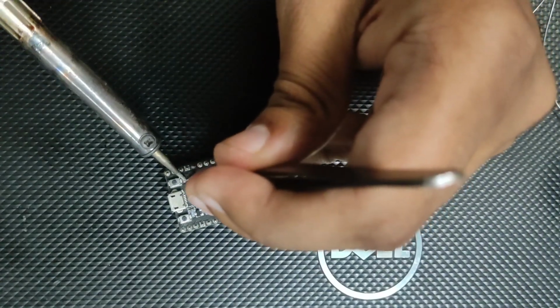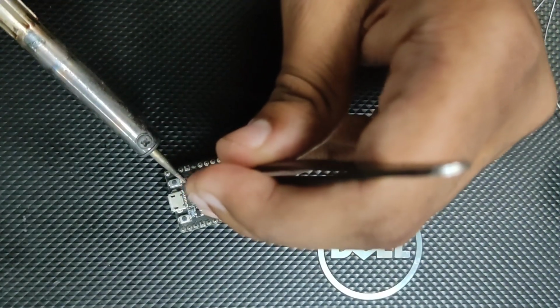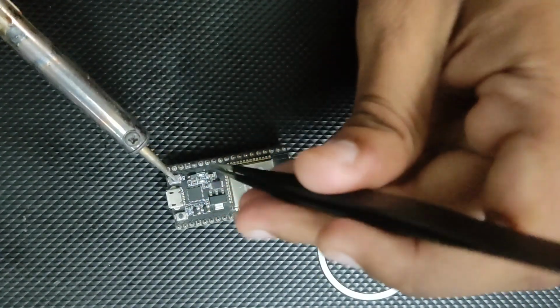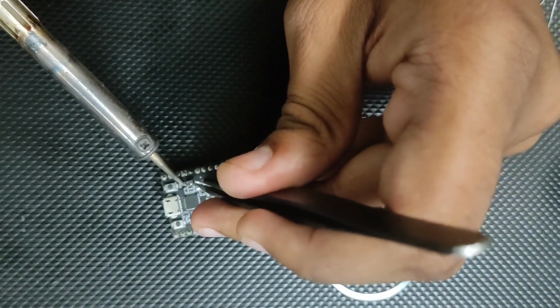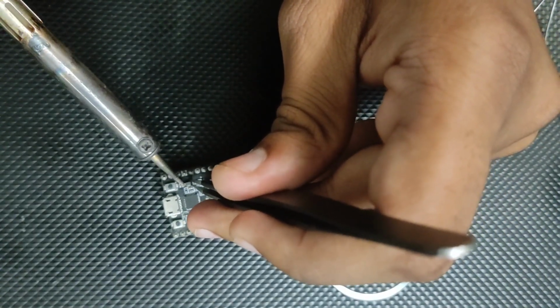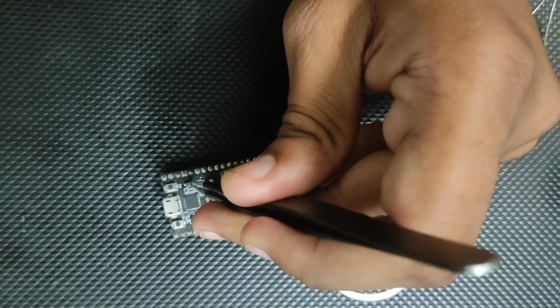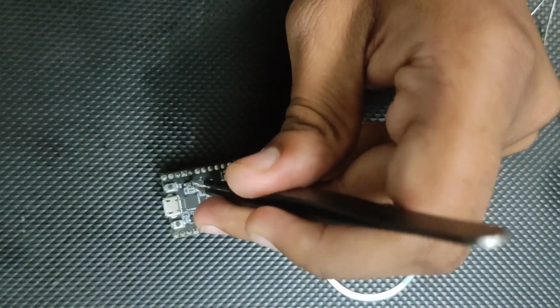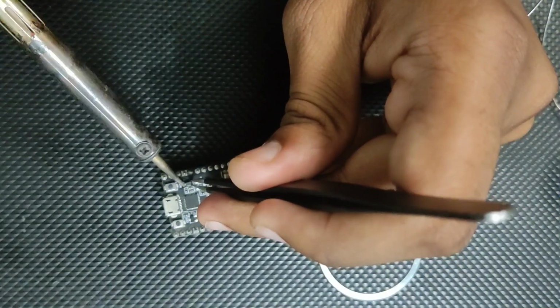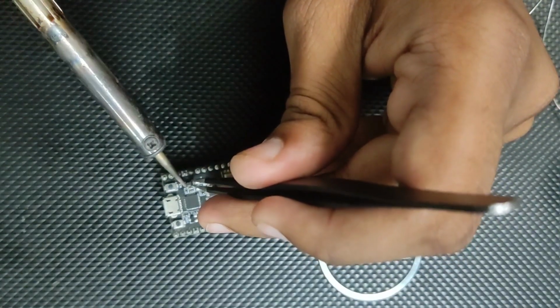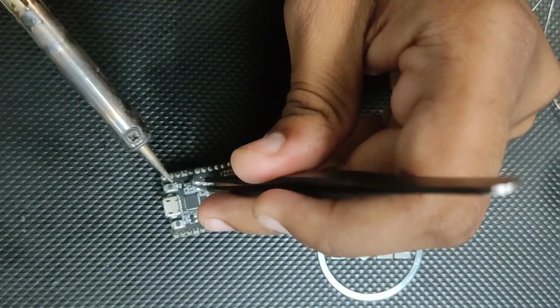I will heat this one and place the diode, solder one side, then the other side. There is extra solder, so I will try to remove it, and I think it is removed now, as you can see.